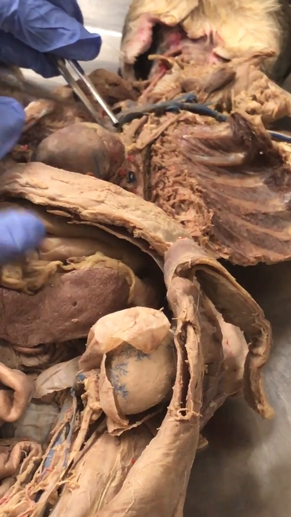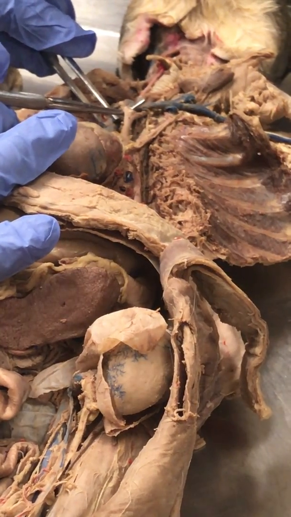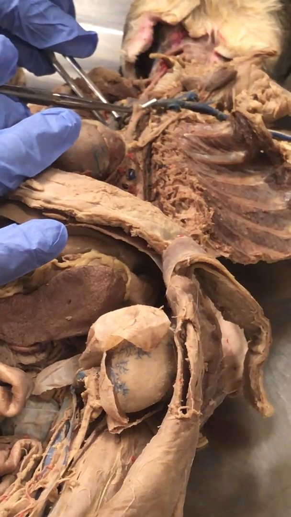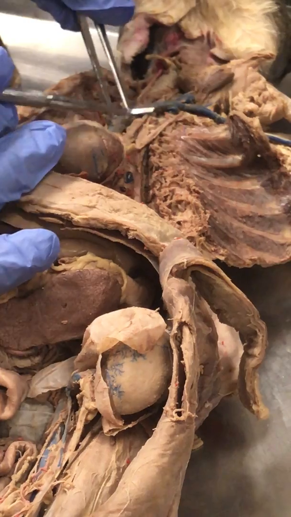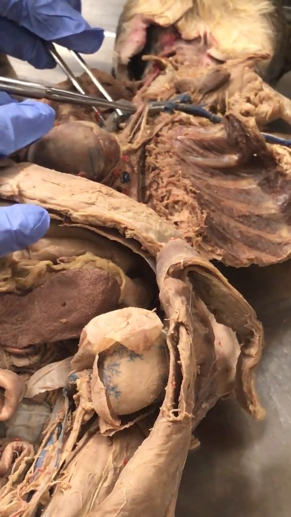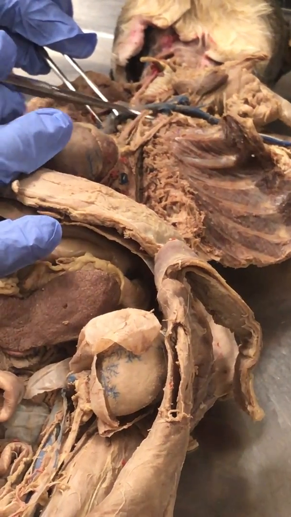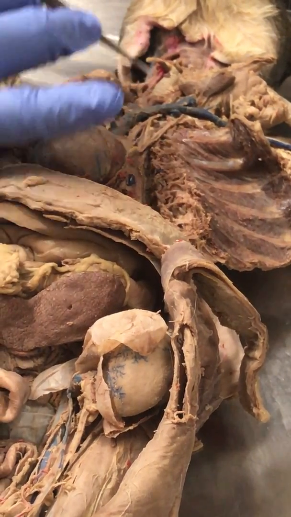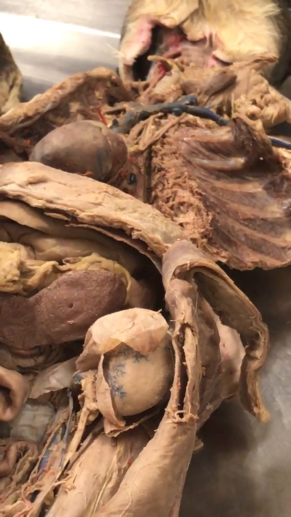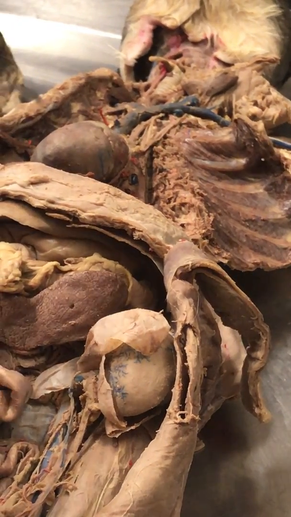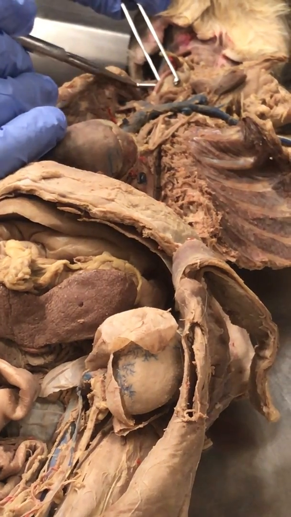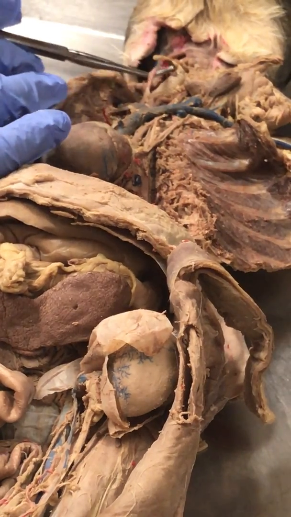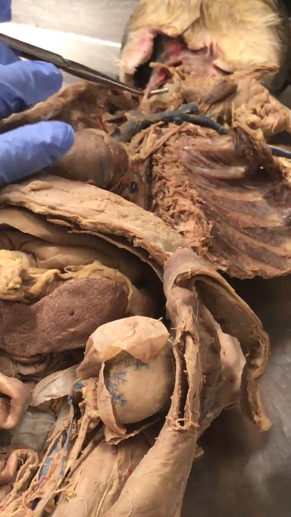This first vessel, right here, is the right subclavian artery. The second vessel, right here, is the left common carotid artery. The third vessel over here, the right common carotid artery. The third vessel here is the left common carotid artery. Do note that the common carotids will then split themselves into the internal and the external carotid arteries, right? Remember that running along the carotid artery is a nerve known as the vagus nerve, and is wrapped around something known as the carotid sheath, right?